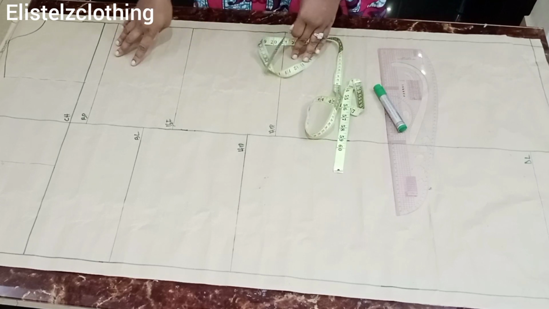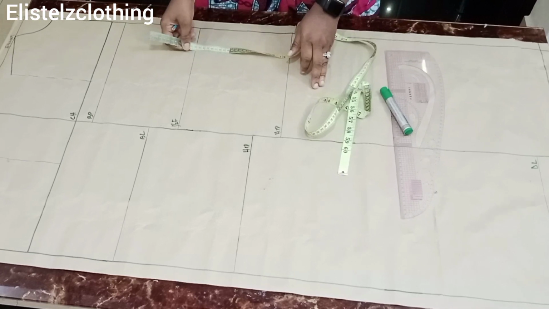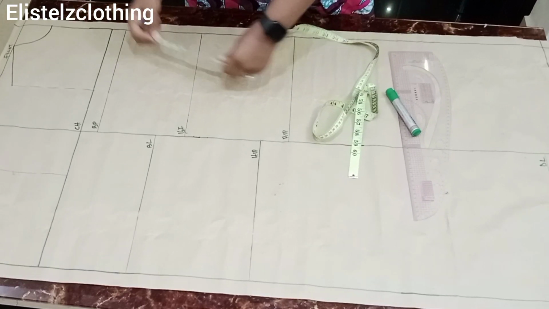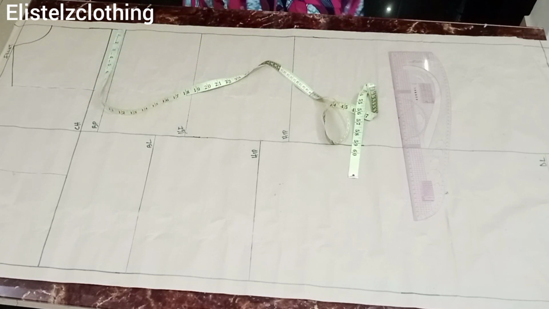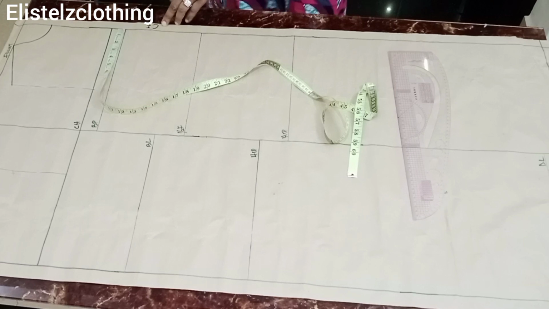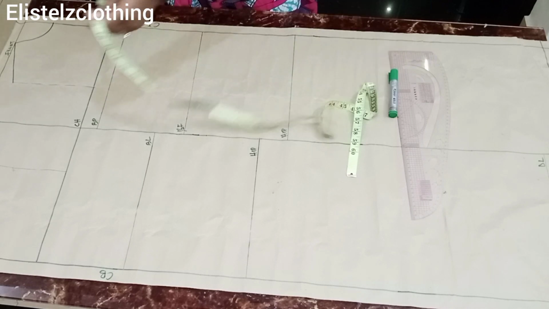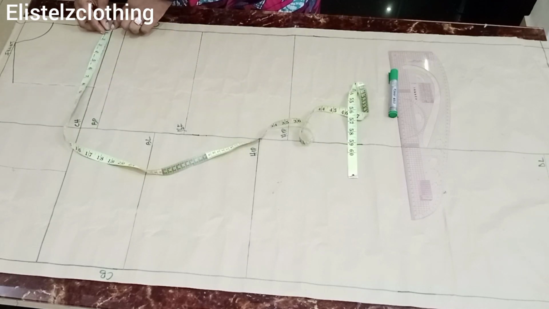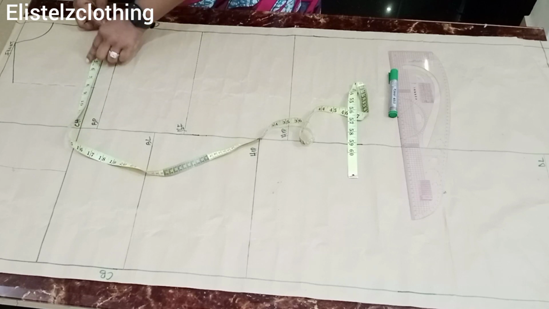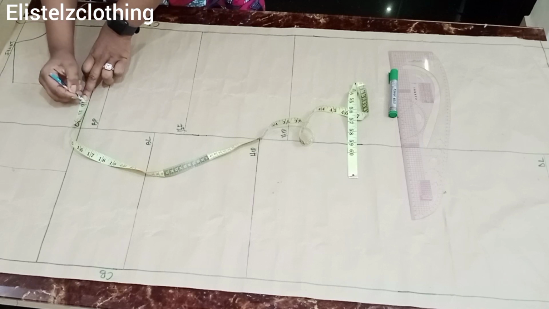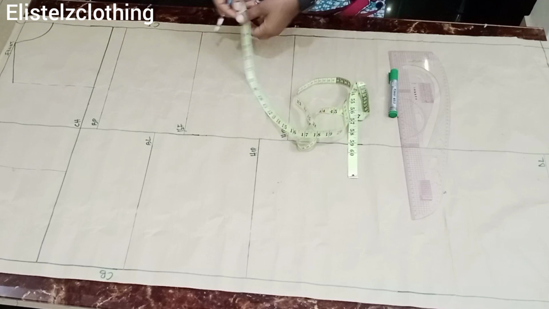Now we'll proceed to input our round measurements. So the bust round we're working with is 40. 40 divided by 4 will give us 10. Now this is the center front line. So this is the center front line, we'll call it our CF, and this is the center back line. All right, so we'll place our tape from the center front line, on the chest line. So on the chest line, I'll place my tape like so, and I'll make a mark on the 10 inches.